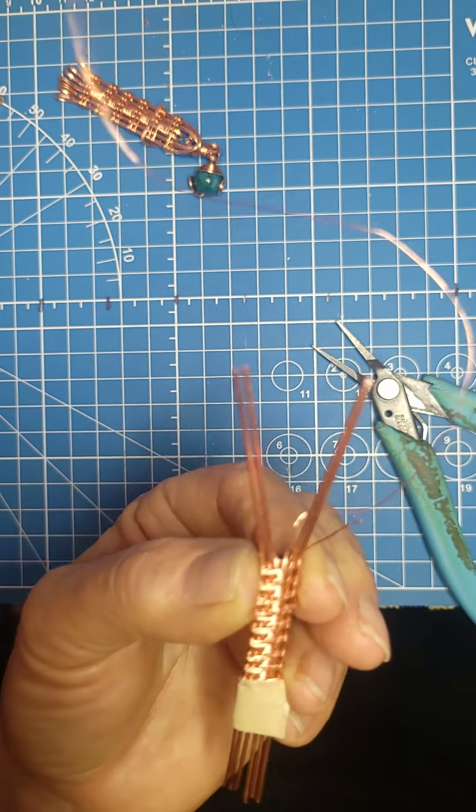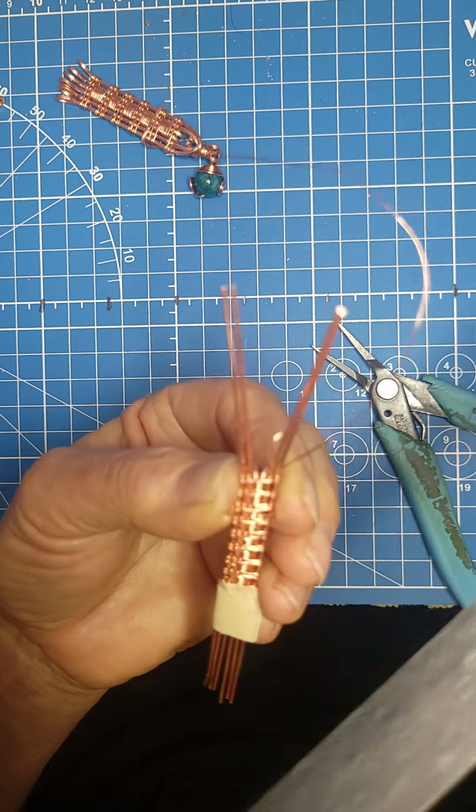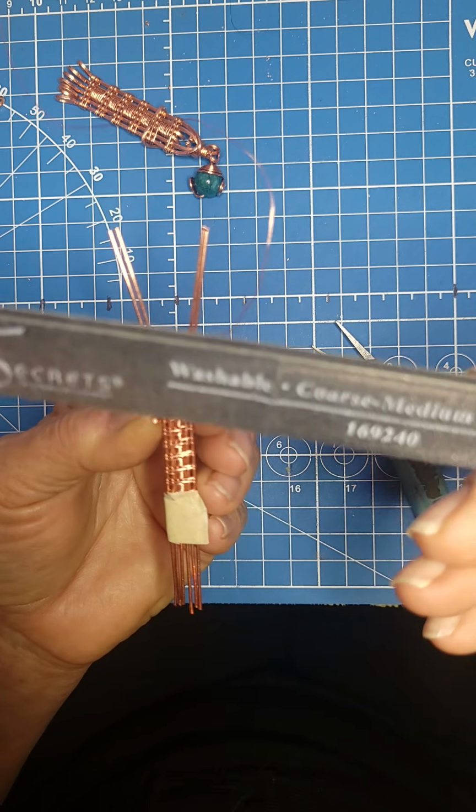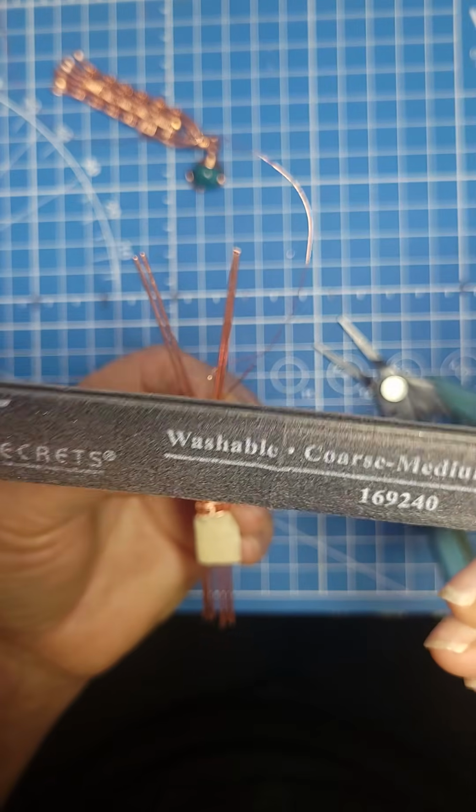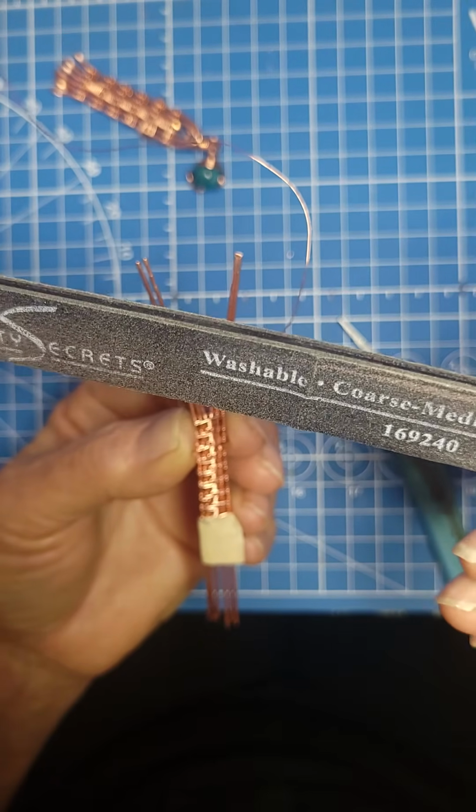I don't like sharp edges, and because this is 20 gauge wire, I use files a lot. This one in particular is 100/180. The bigger the grit, the softer the sand level is, or the grit level is. The smaller the grit, the more coarse it is, okay?